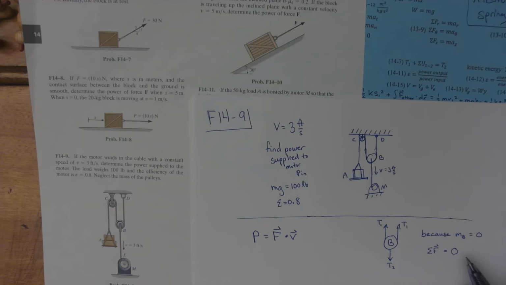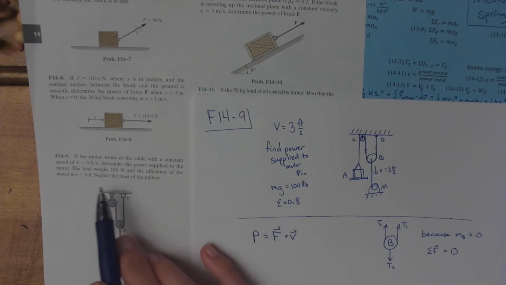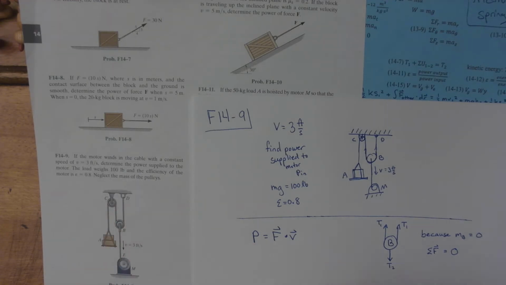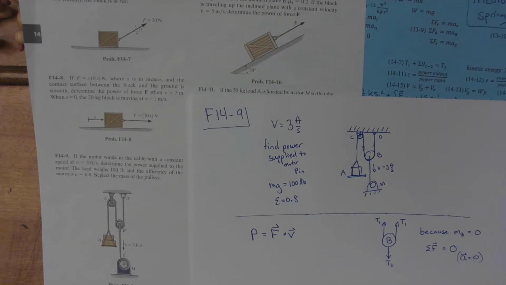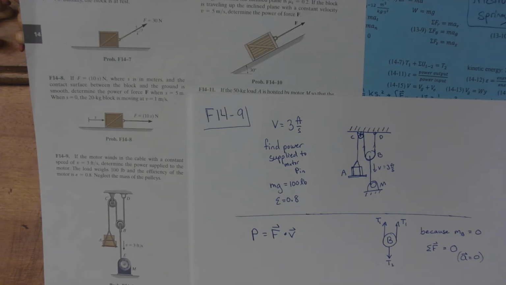Now in this case, actually, you don't have to assume that the mass is 0 because we're going at a constant speed. And so the sum of the forces, you could say, is equal to 0 because the acceleration is equal to 0, in which case you don't need to say that the mass is equal to 0 in order to have the sum of the forces acting on the pulley equal to 0. But if we are able to neglect the mass of the pulleys, then even if the acceleration is non-zero, you can set the sum of the forces acting on the pulley equal to 0.